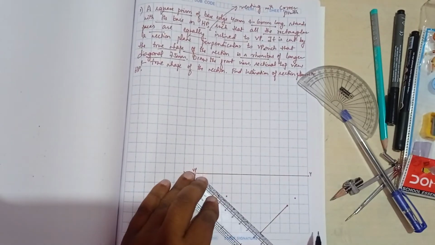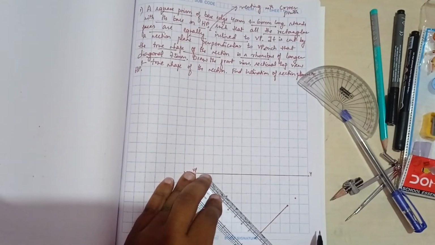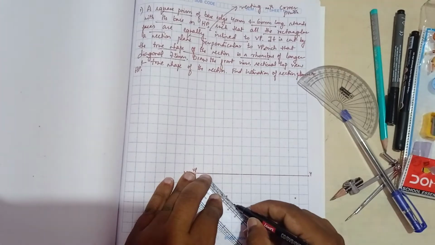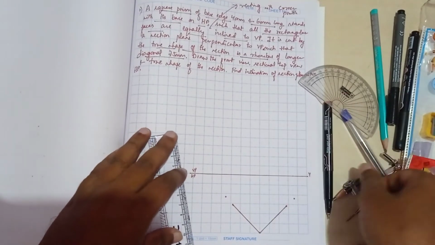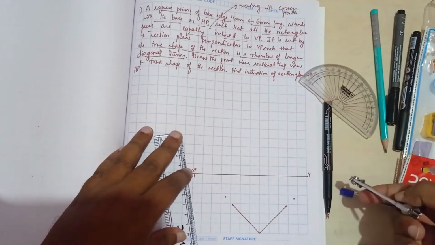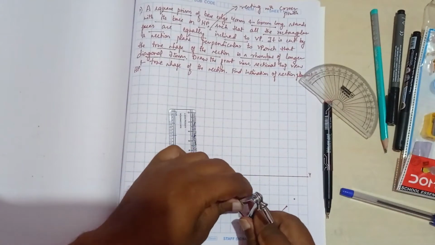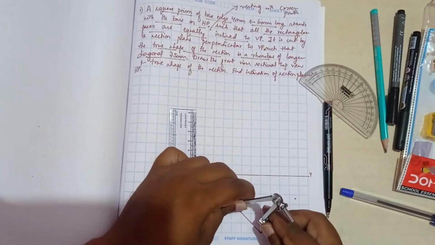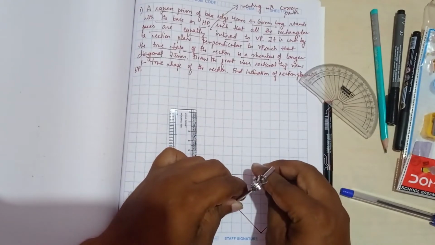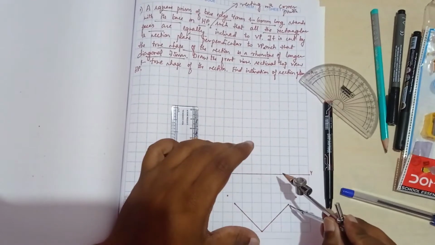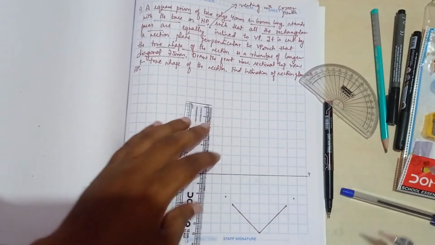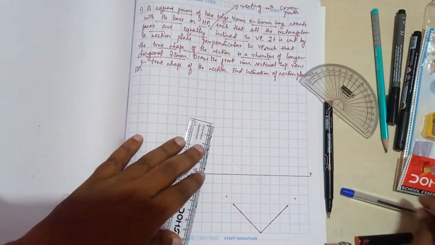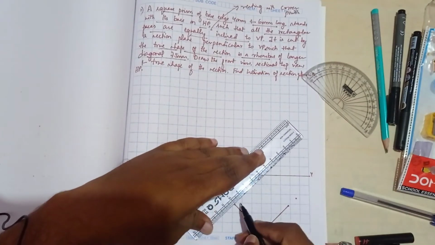Same way here also, 20, 30 and 40. Then take the compass, measure 40 mm, and cut the arc. Here it is exactly cutting at this point.